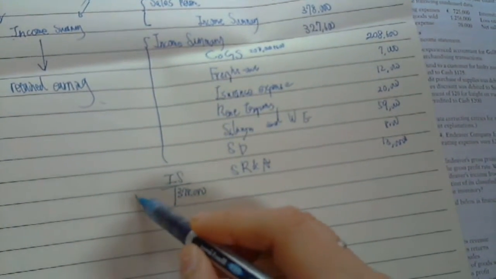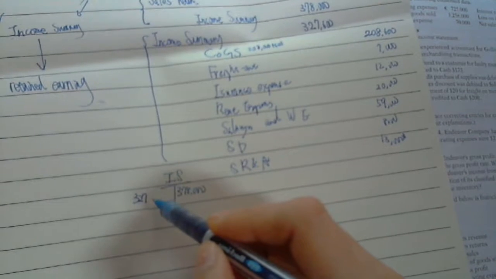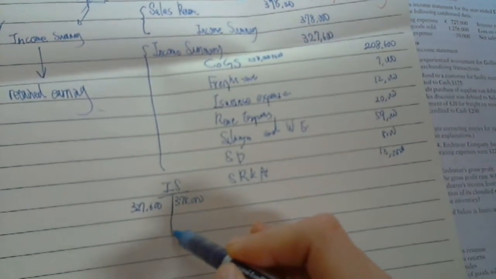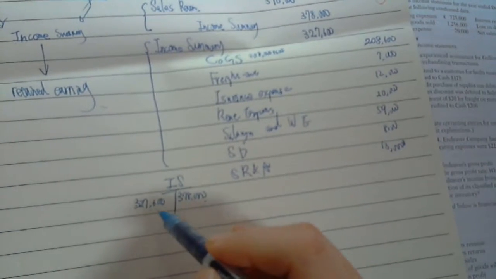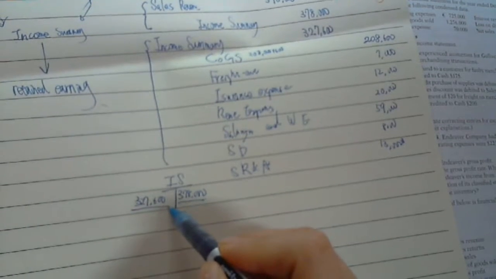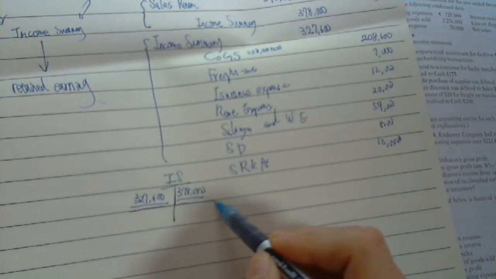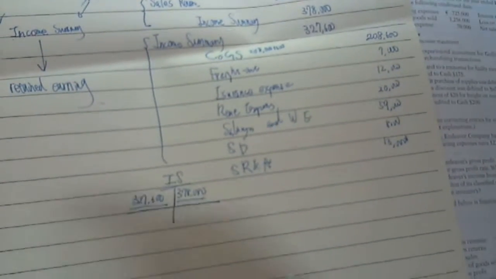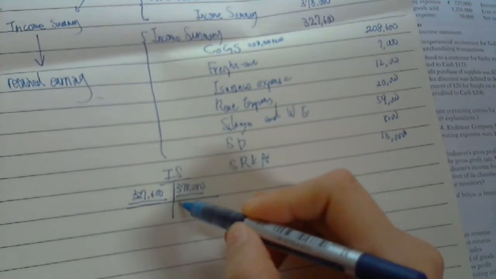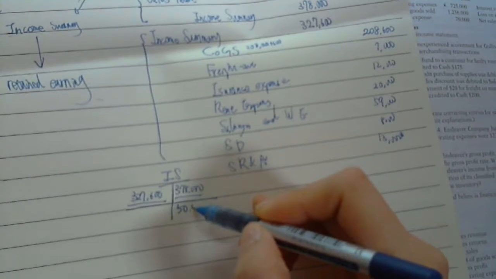From the expense is 327,600. So for these two numbers, use the bigger one to minus the smaller one, then it will be 50,400 left.